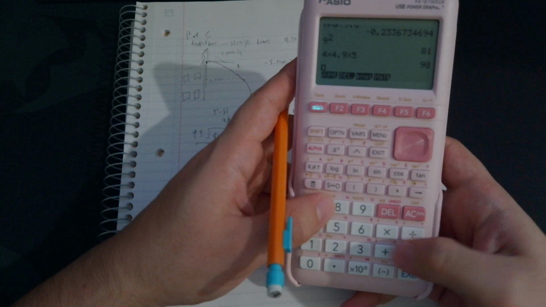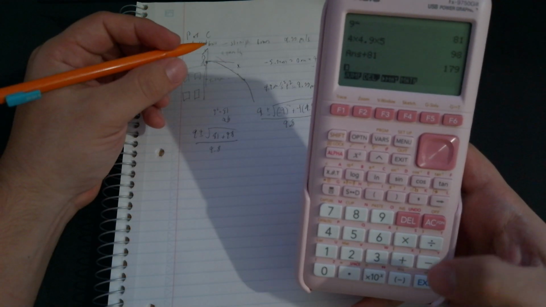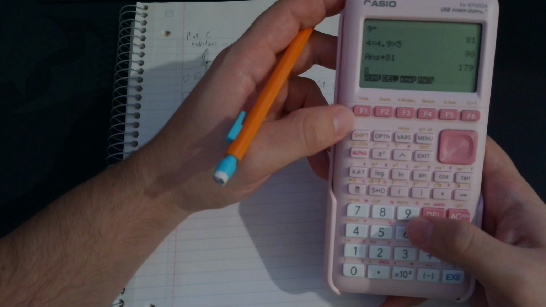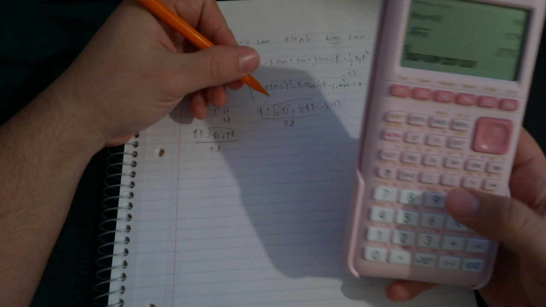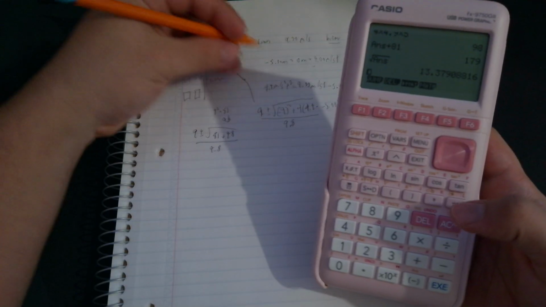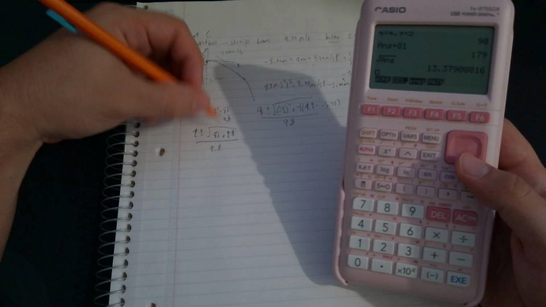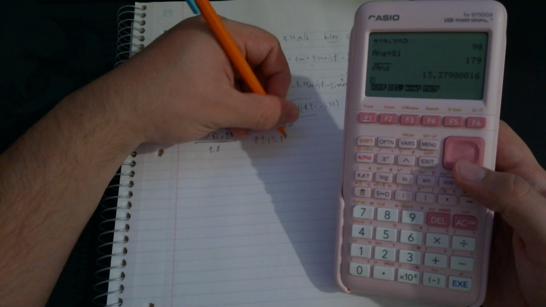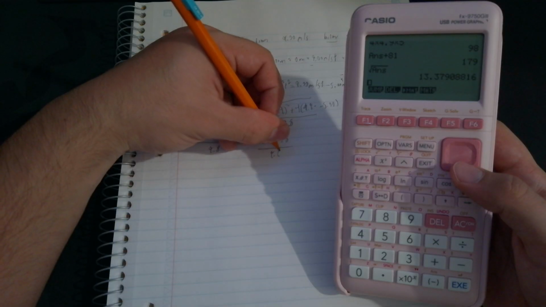So 98, we're going to add that to 81. We'll be left with 179. Then we're going to take the square root of that, and it's going to be 13.38 for our answer. So 9 plus or minus 13.38 all over 9.8.